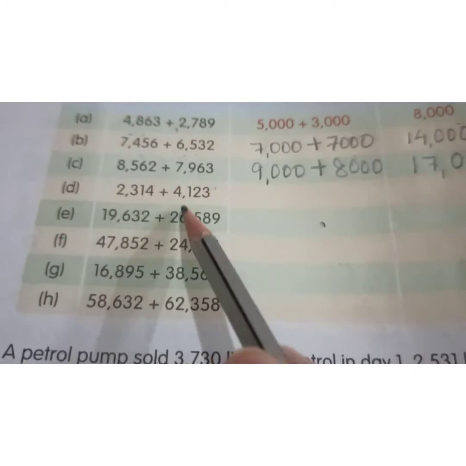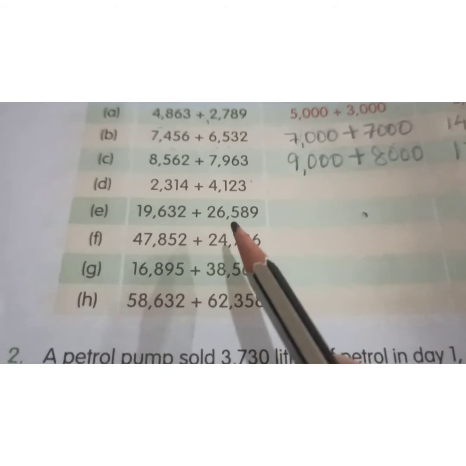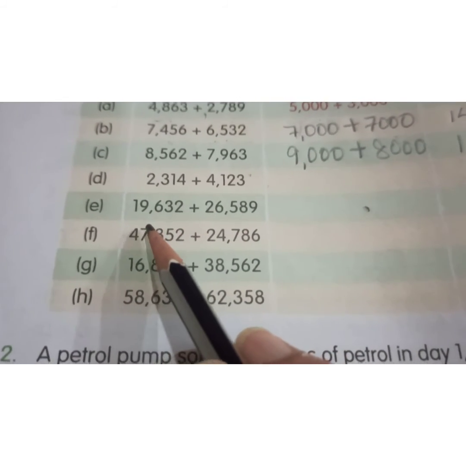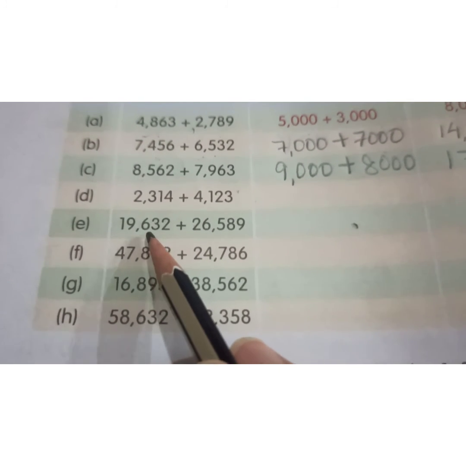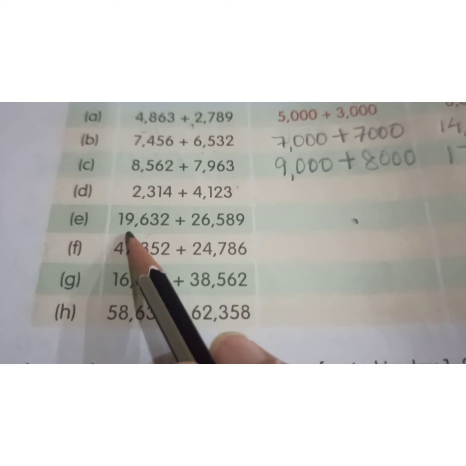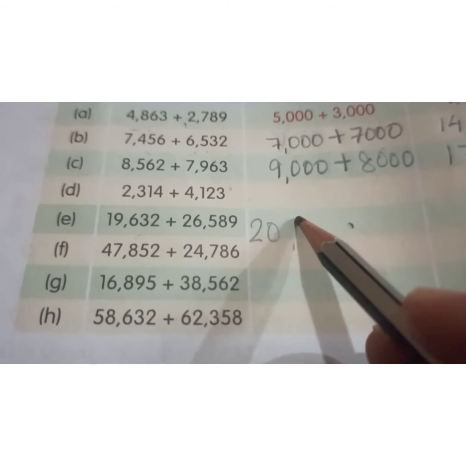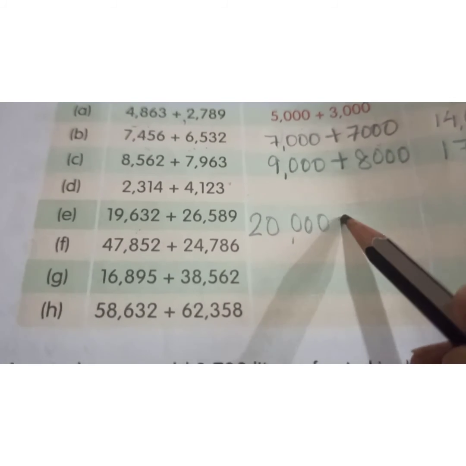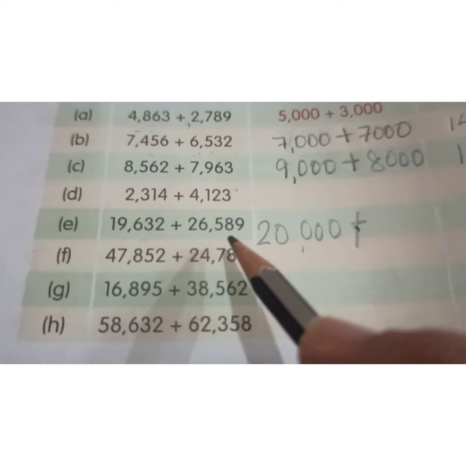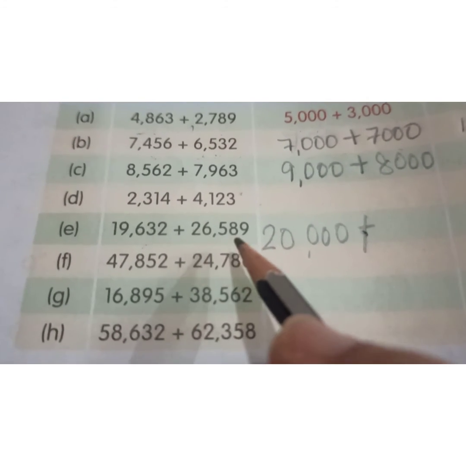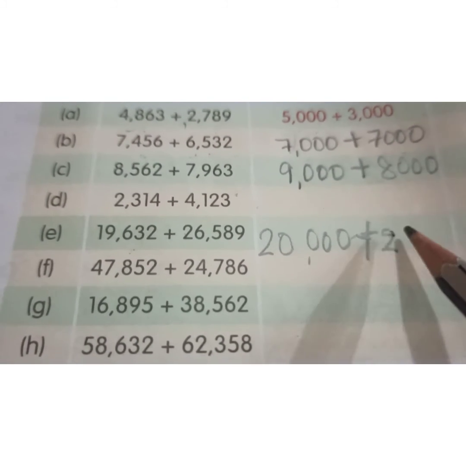Similarly, in all these parts we have to round them off as shown in the video. Let us do one more part, that is part E. This is 19,600. So 600 is closer to 1000, so this 19,000 will become 20,000. Then next is 26,589. Again this 589 will be rounded off to 1000, so 26 will become 27, that is 27,000.